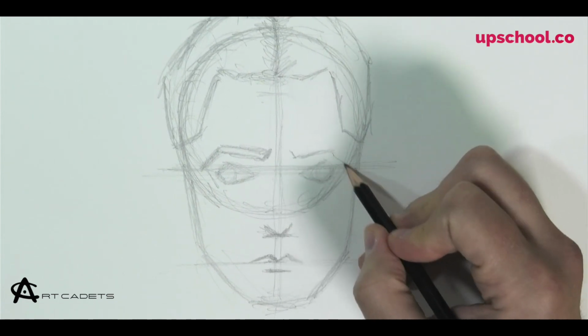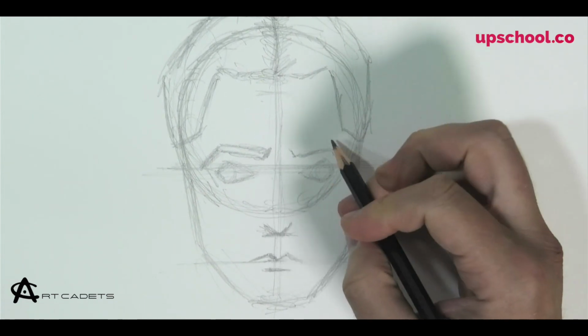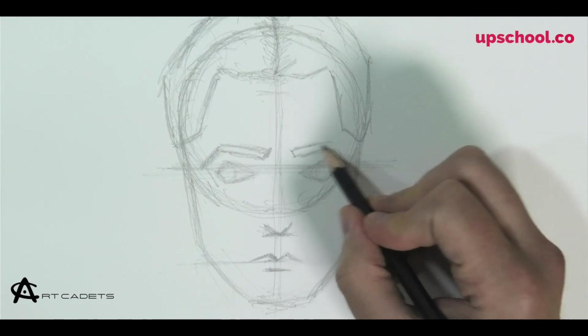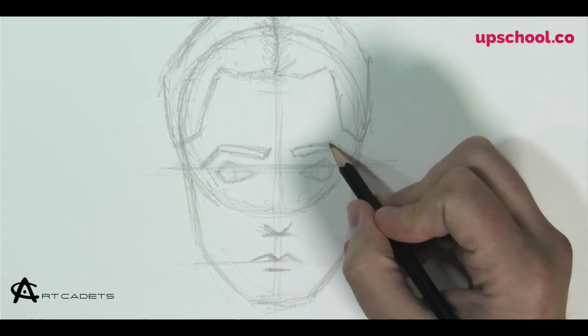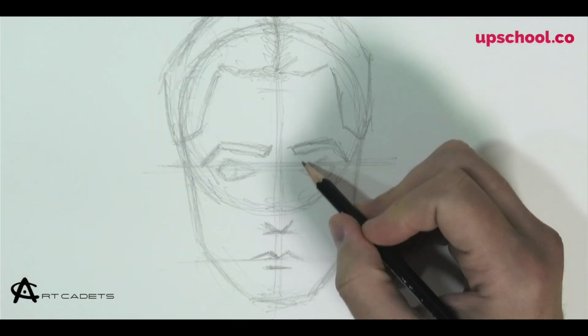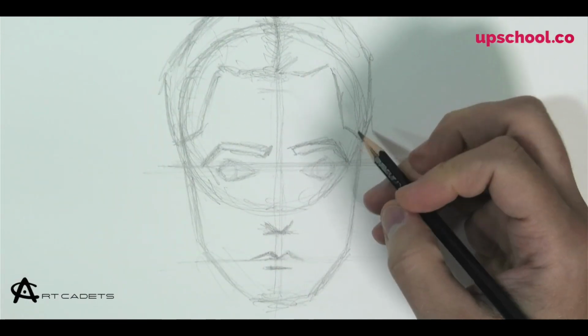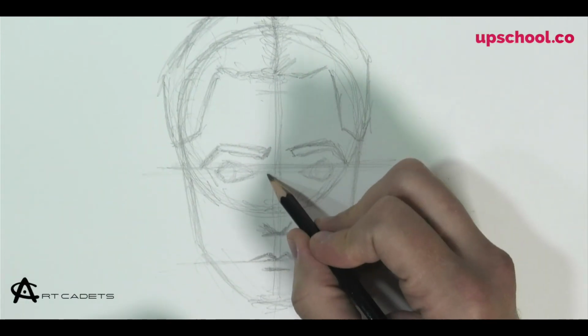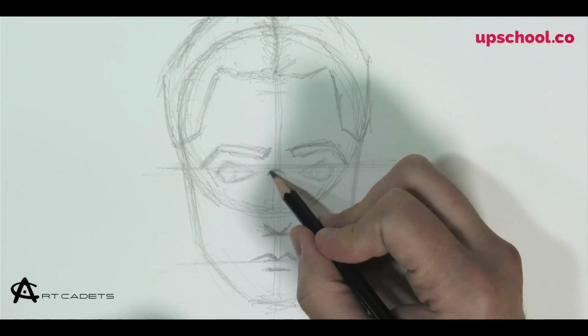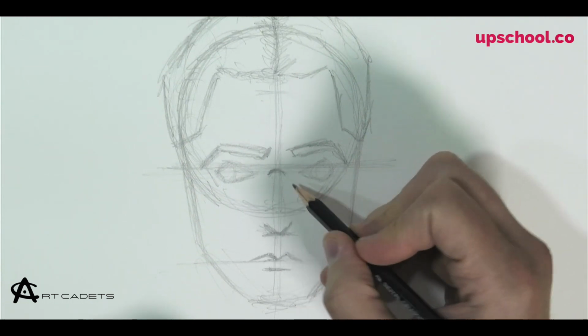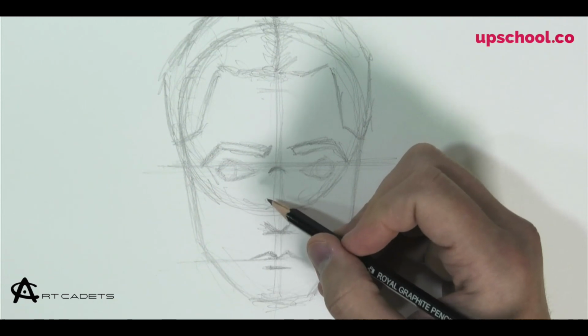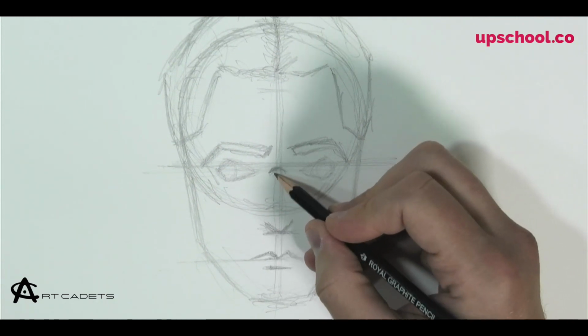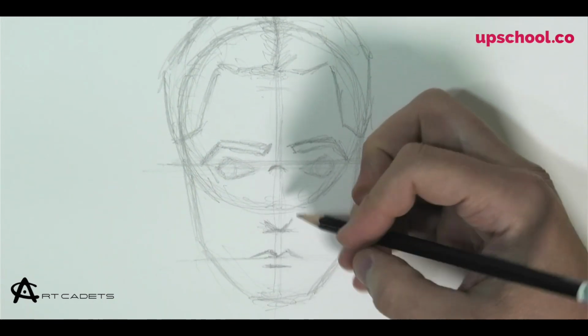Some people may have angled eyebrows, some people may have more thin eyebrows. It depends on who you're looking at. And Shackleton has some really strong eyebrows, so I want to bring that across. Not only that, but he's got some strong bridge to the nose. Now, the bridge is the part of the nose that's long and thin that goes from your eyes all the way down to the tip of the nose.